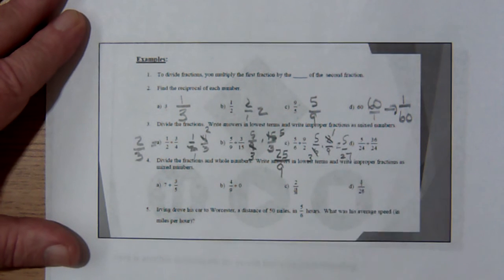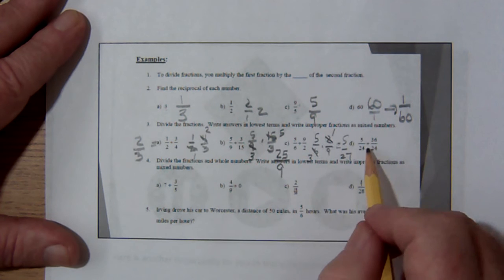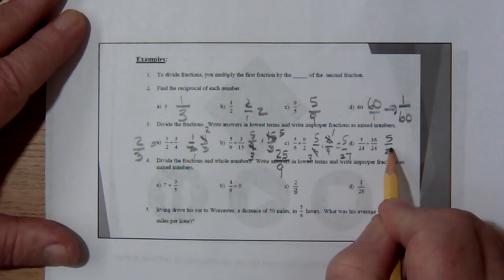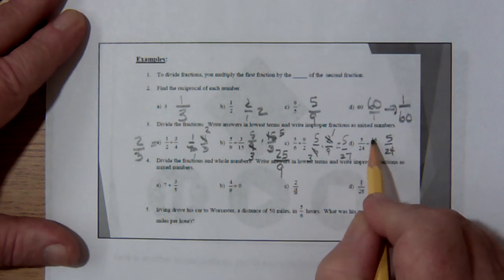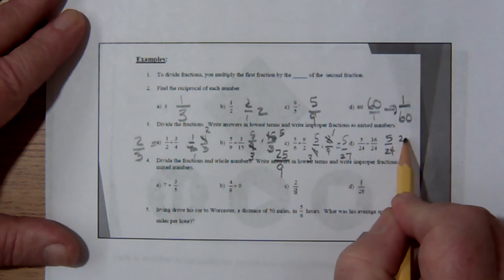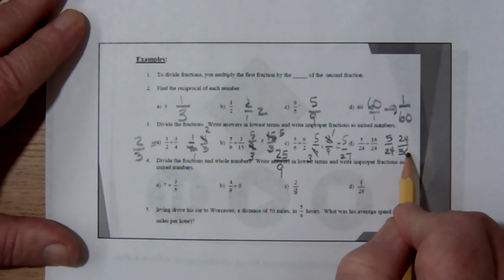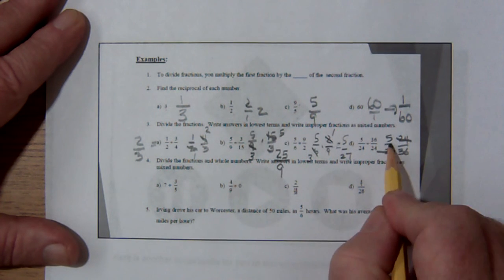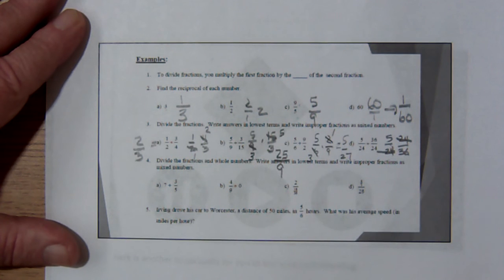for our answer there. The next one is going to be 5 over 24, and we're looking at dividing that by 24 over 36. The 24s will cancel one with another, and the answer is going to be 5 over 36.